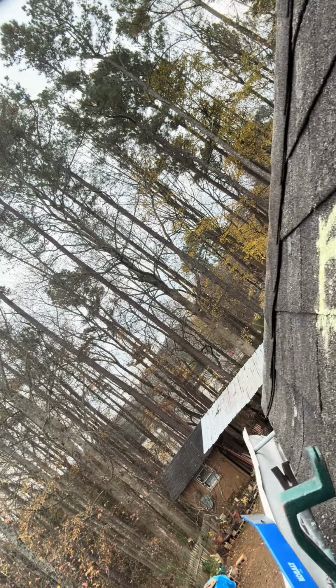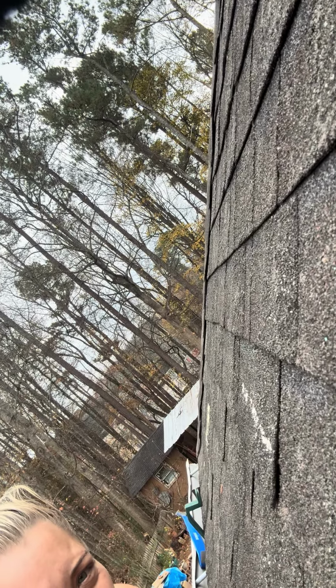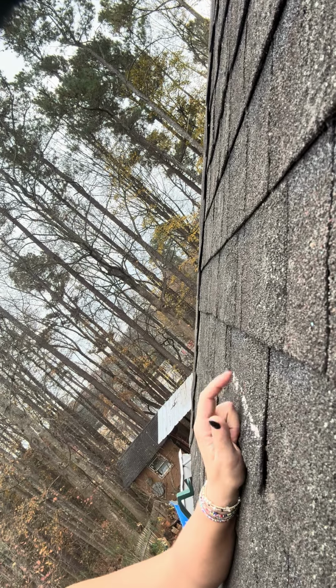Again, facet E. Get you set up in here. This is the shingle we will be repairing.